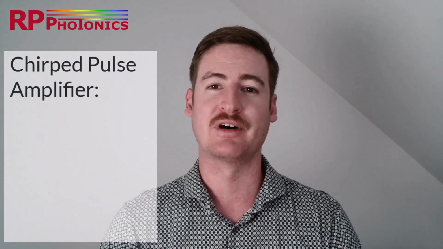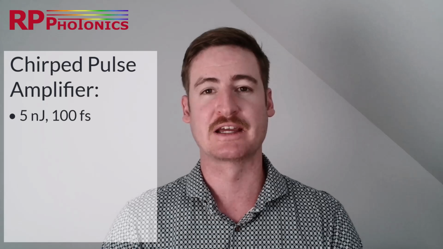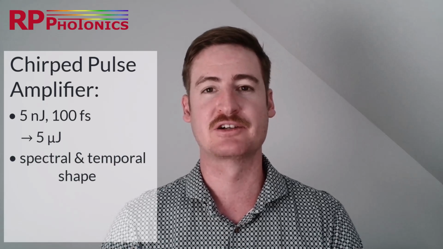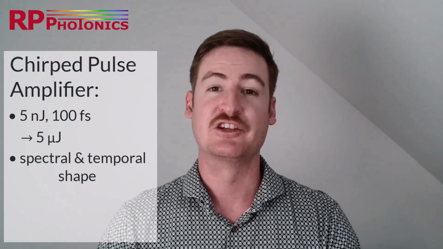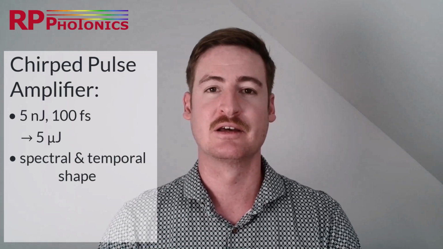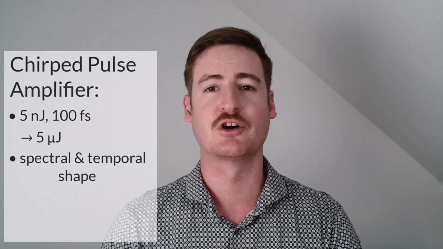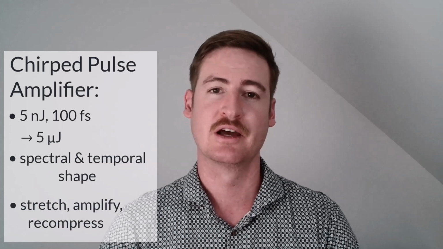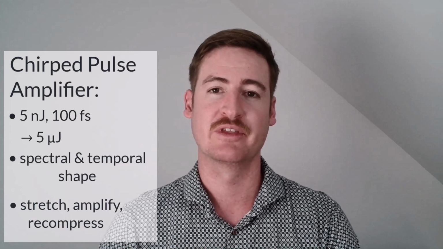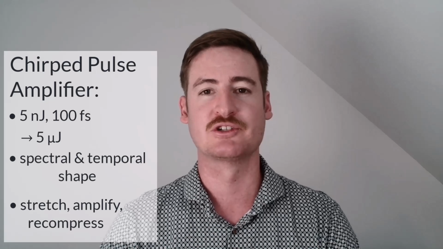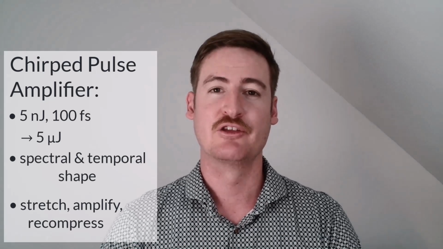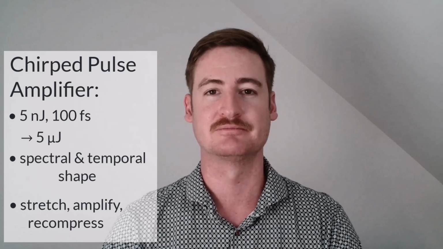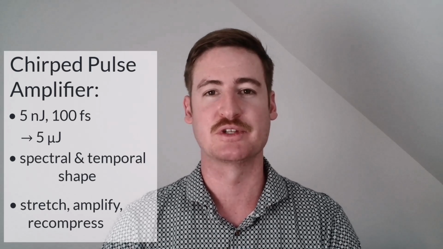Here we want to amplify a 5 nanojoule, 100 femtosecond long pulse to at least 5 microjoules, while still maintaining its spectral and temporal pulse shape. The challenge is that high pulse powers can cause significant distortion due to nonlinearities in the fiber. To counteract this, we first stretch the pulse, reducing its peak power. We then amplify it, hopefully with minimal distortion, and recompress it. The result should be a high peak power pulse with the desired shape and duration. Let's see how it's done using RP Fiber Power.